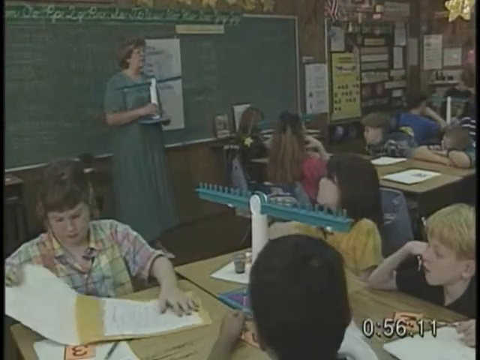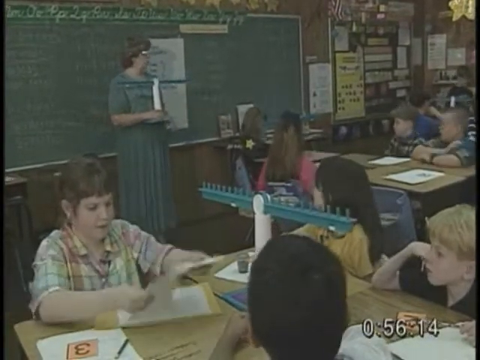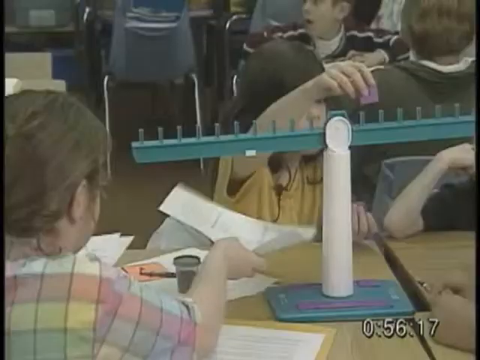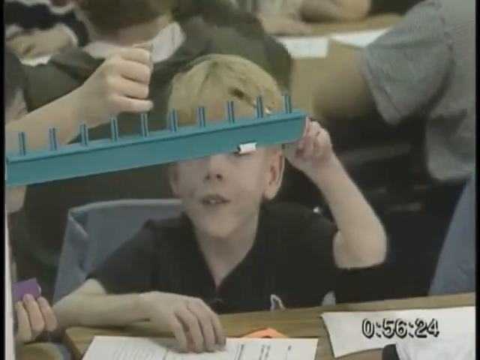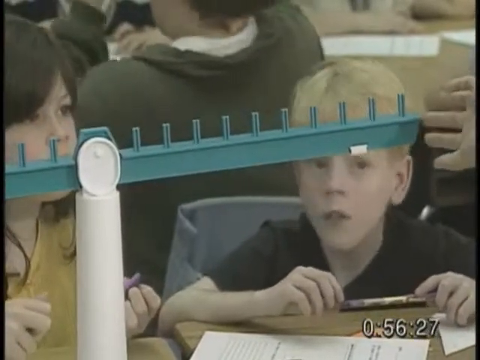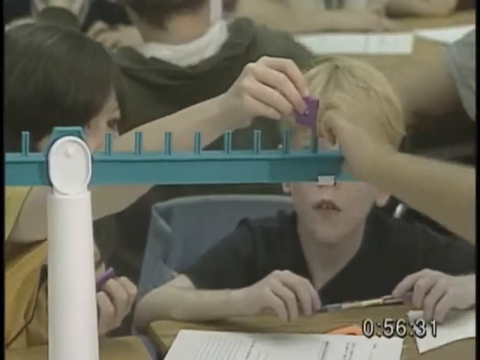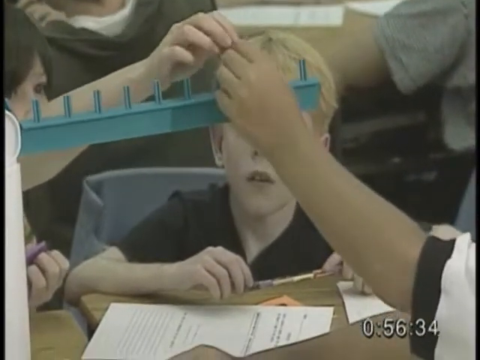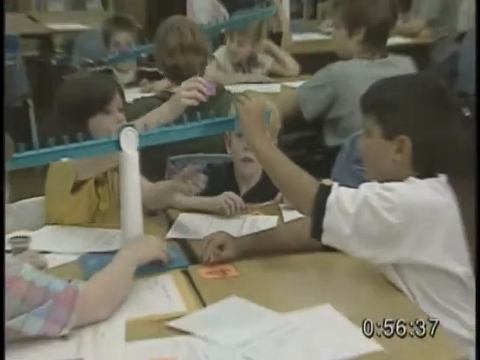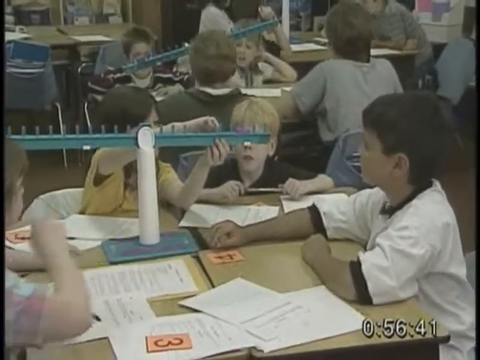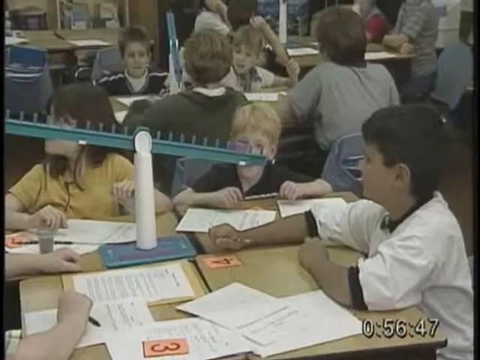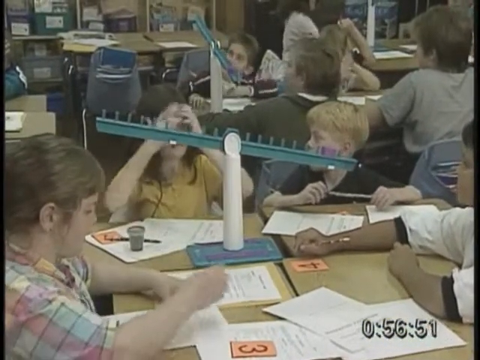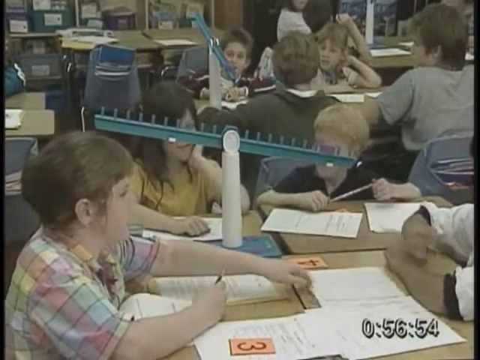As you're looking at your balance, on the left side, put 4 tiles above the 8. See, on here there are numbers. Find the 8 or count down 8 pegs and put 4 tiles on the 8. Now on the other side, materials managers, put 1 tile above the 2.